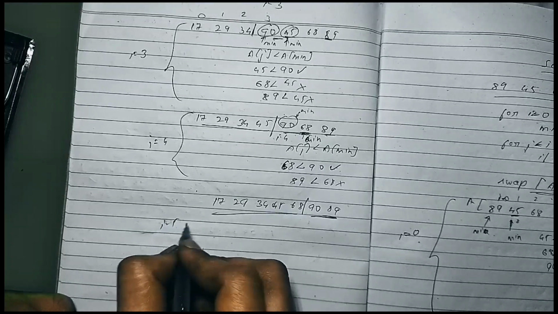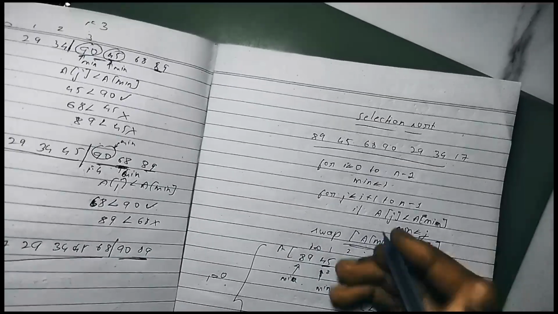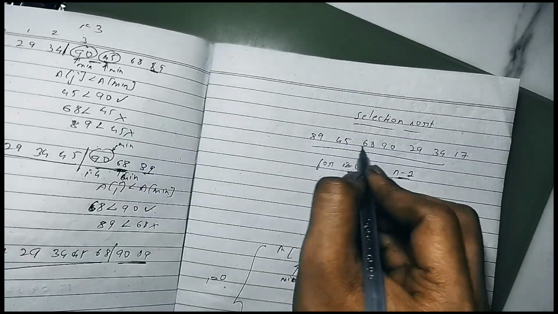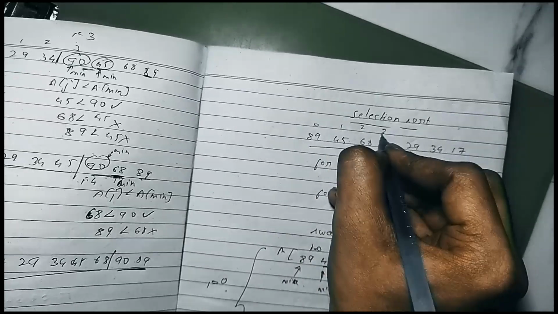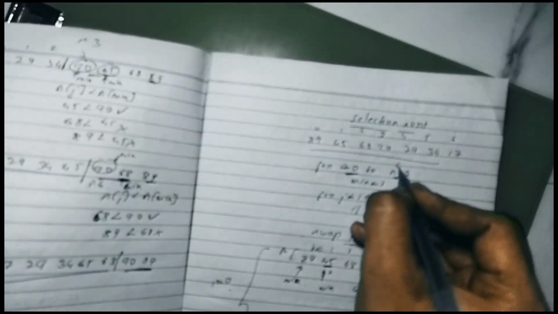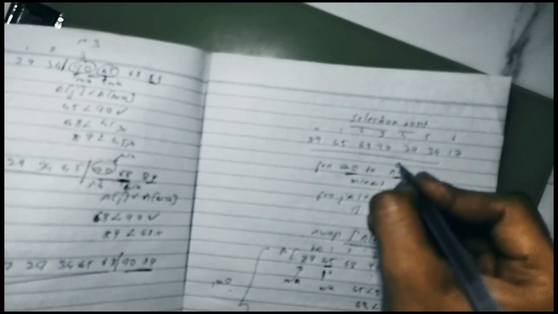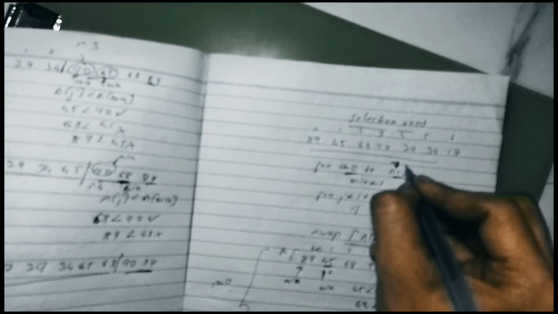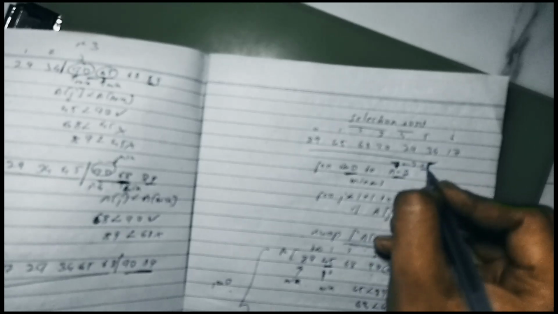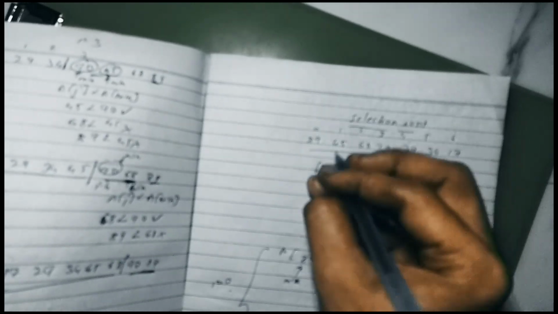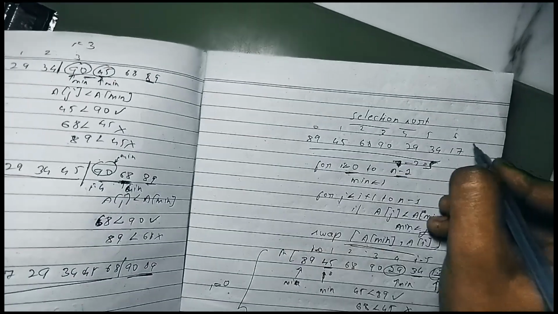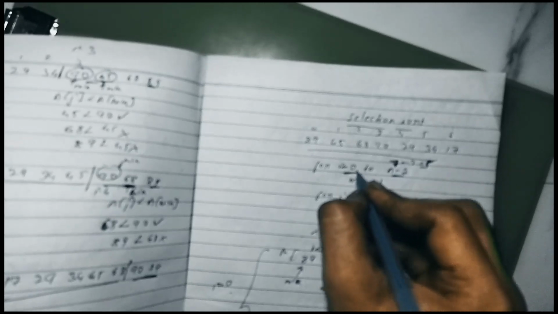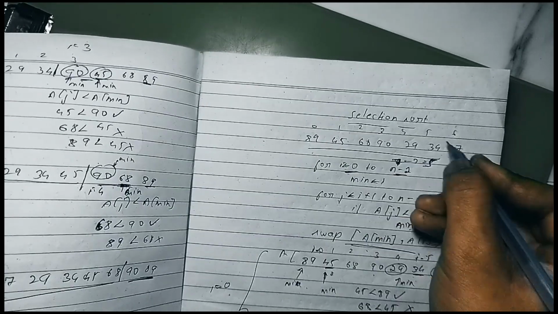This is for the i equal to 5 iteration. i equal to 5 is the last, because i runs from 0 to n minus 2. Counting 0, 1, 2, 3, 4, 5, 6, n starts from 1, so n will become 7. 7 minus 2 means 5. So i runs from 0 to n minus 2, which is 5.